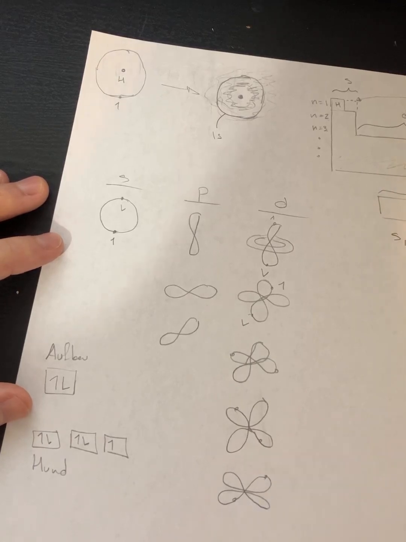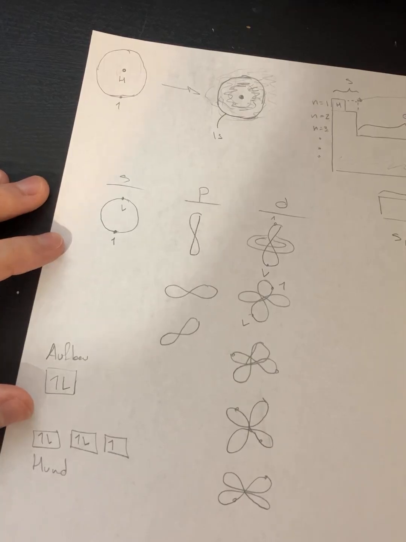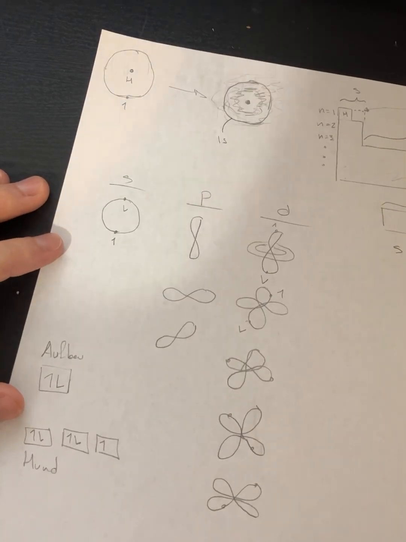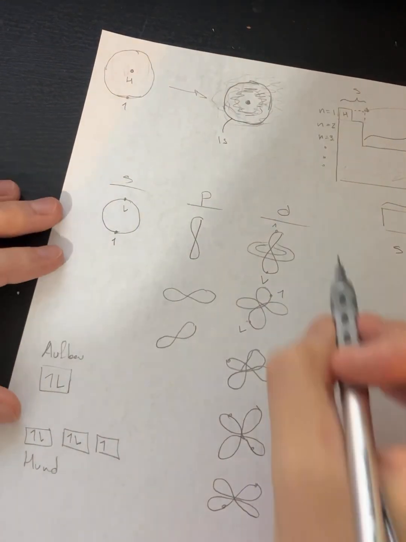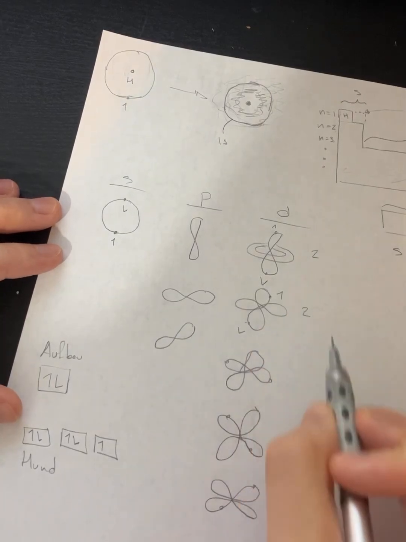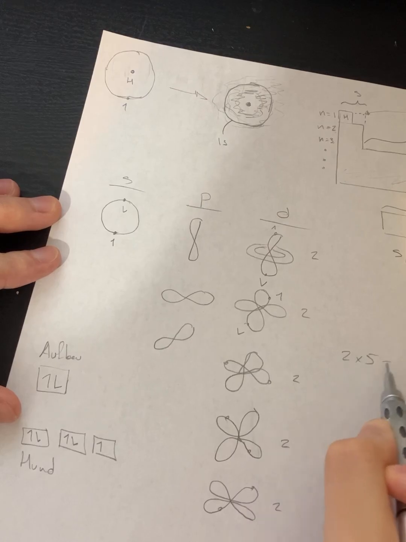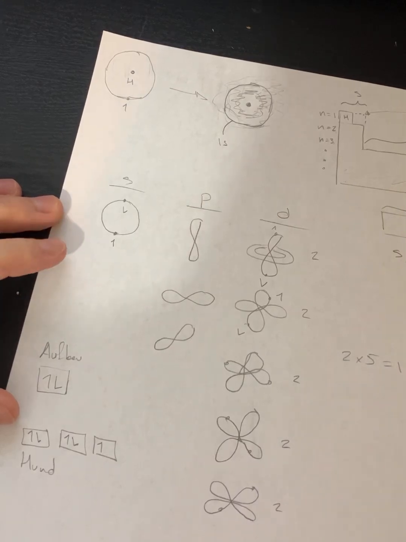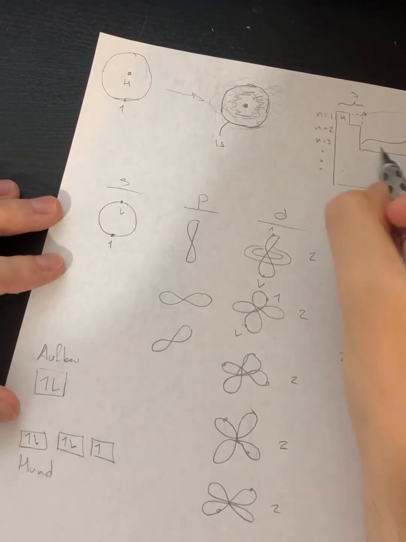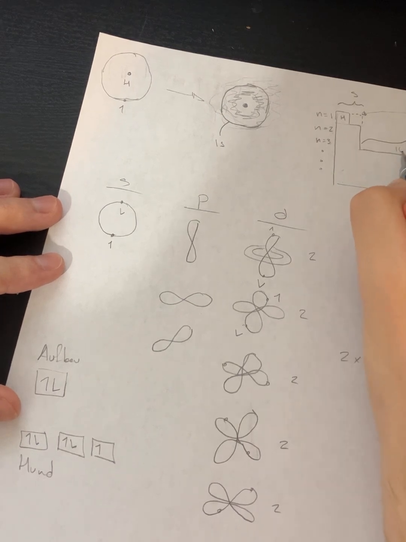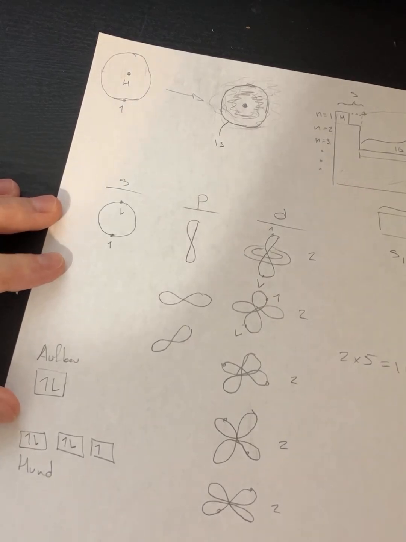But I'm not entirely sure what opposite means on a cloverleaf, so leave it up to your imagination. Obviously, this is simple. We have 2 electrons per orbital. That's just going to be 10 electrons.